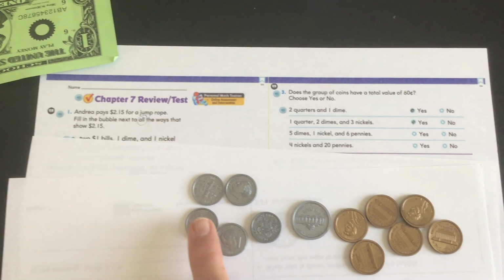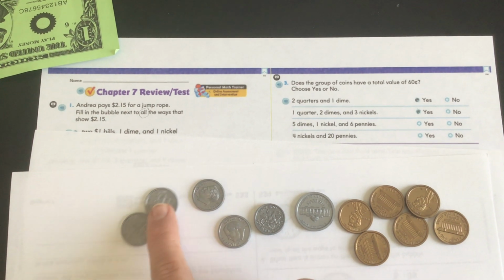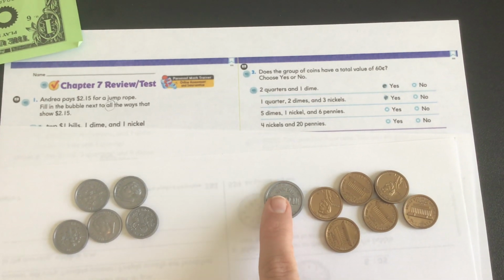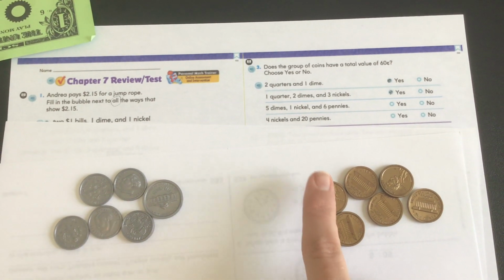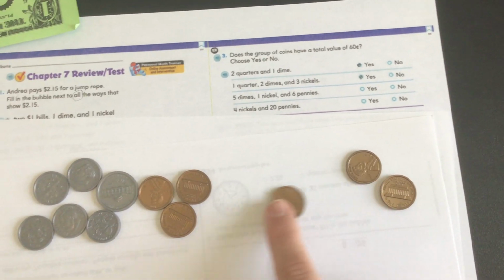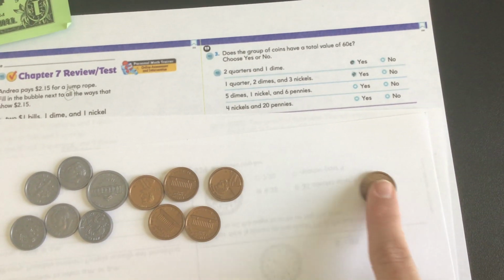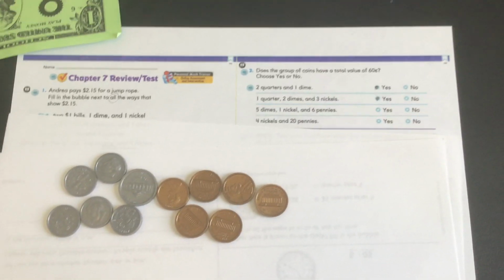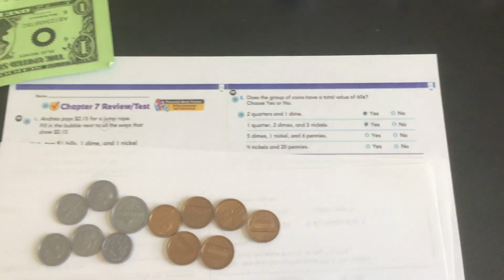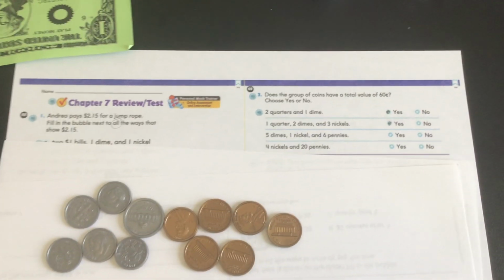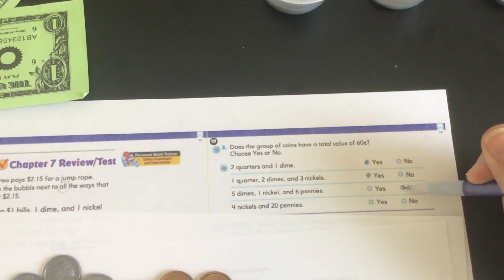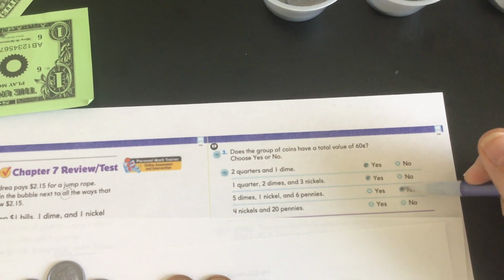Okay, so I'm going to start with our dimes. 10, 20, 30, 40, 50, 55, 56, 57, 58, 59, 60, 61. So this actually does not equal 60 cents. This equals 61 cents. It was 1 cent over. So this option would be no. Bubble in no. You do the same on your paper.